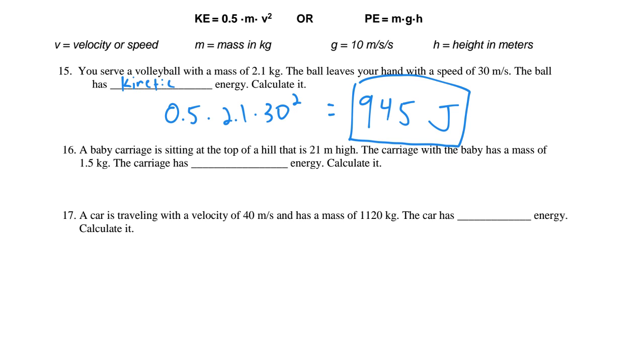All right. Baby carriage is sitting at the top of a hill that's 21 meters high. The carriage with the baby has a mass of 1.5 kilograms. It's actually insanely light, but here we go. The carriage has potential energy. Calculate it. The formula for this is just mgh. The mass was 1.5 kilograms. G, as long as this is on Earth, should be 9.8. And the height is 21 meters, and it does have to be in meters.